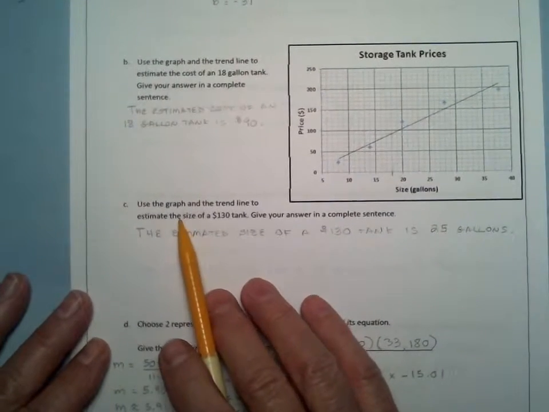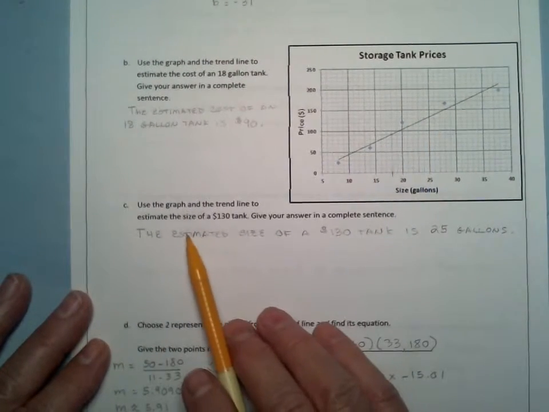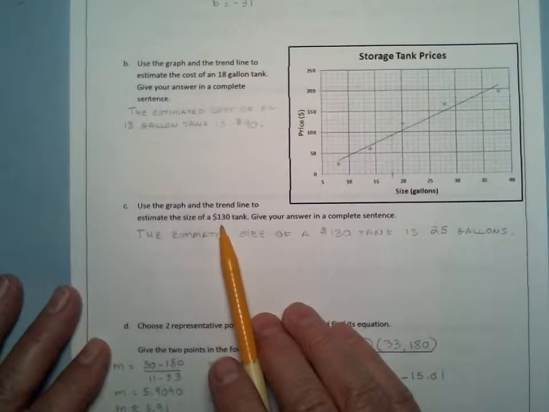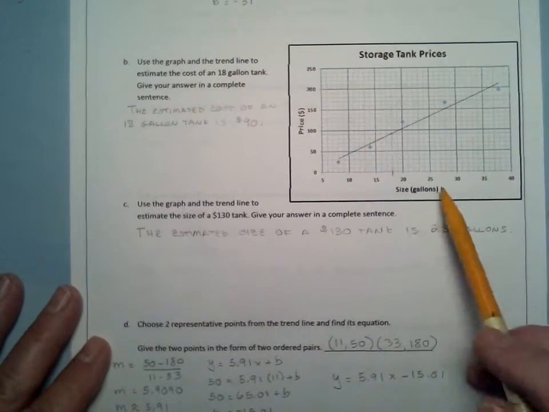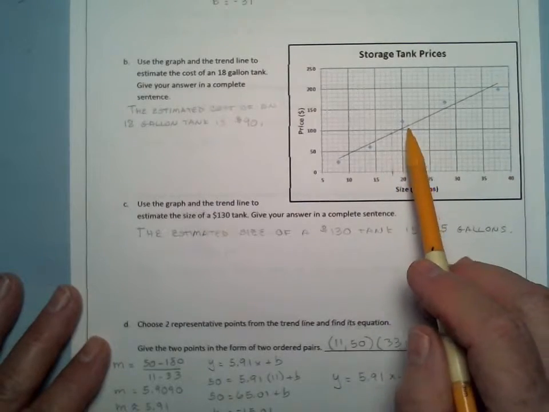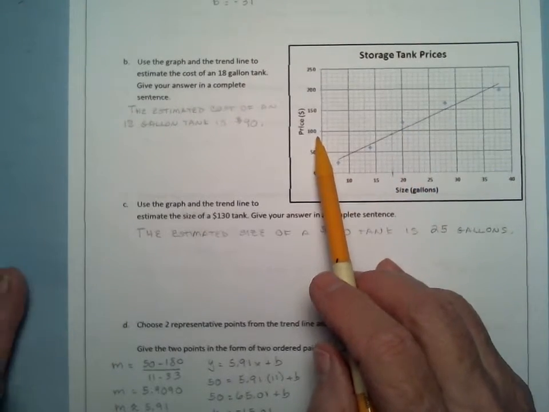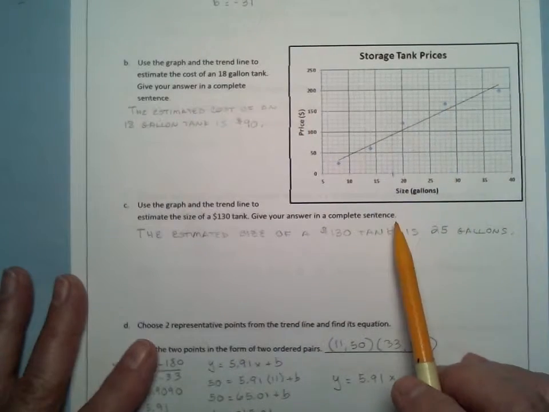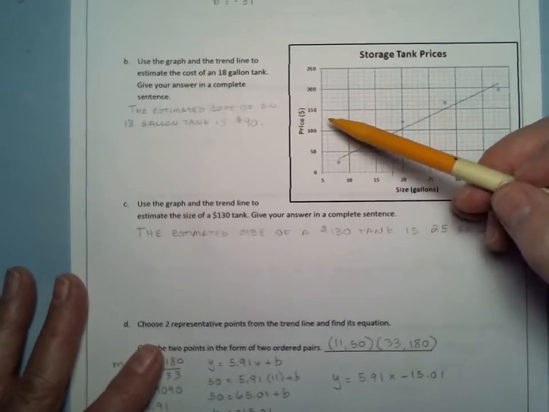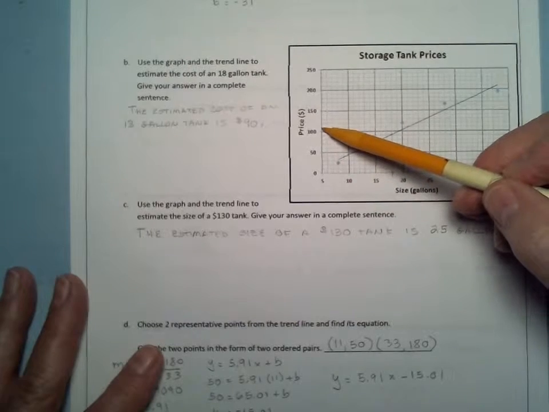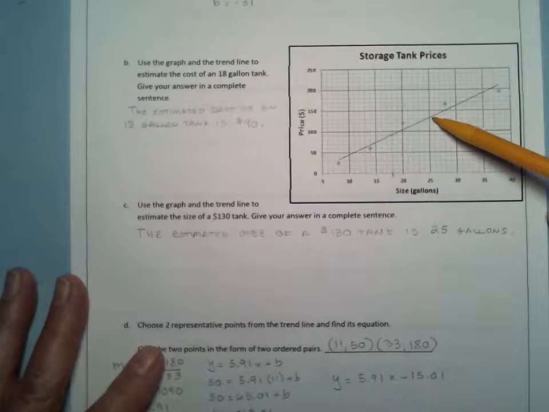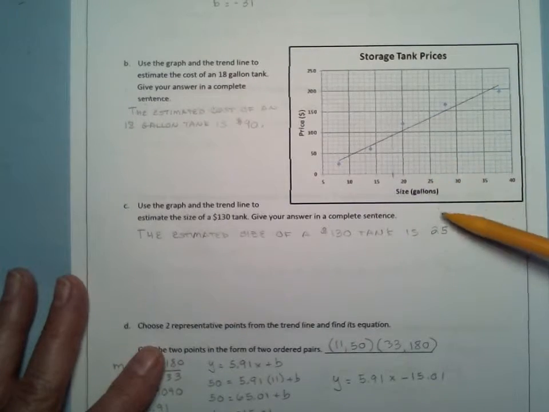On C, it says use the graph and the trend line, again, to estimate the size of a $130 tank. So instead of starting down here, hitting the line and coming over here, I'm going to do just the reverse. I'm going to start with the price, come over, hit the line, and drop down to see how many gallons. So I'm going to find $130. There's 100, 110, 120, 130. Come across the line, drop down, and it looks like it's about 25 gallons.